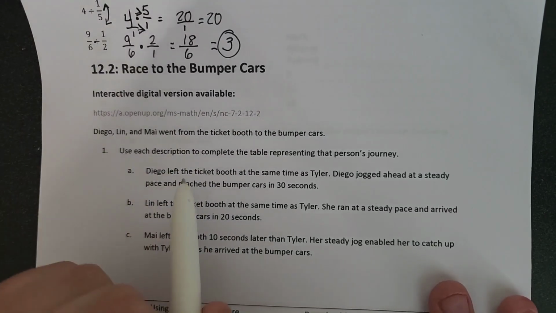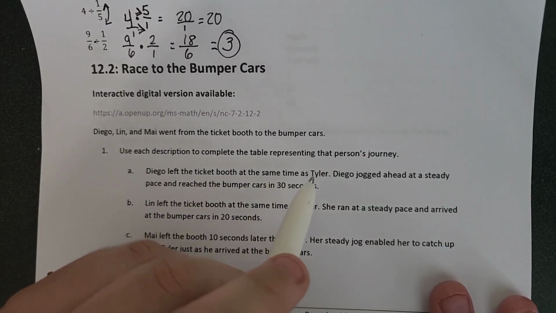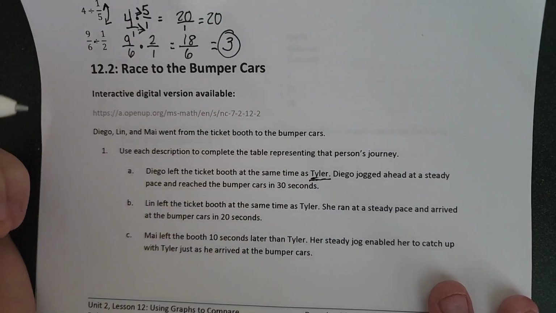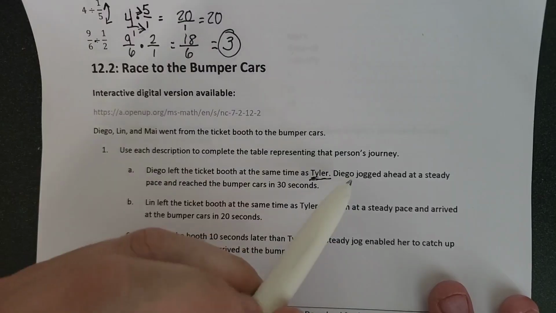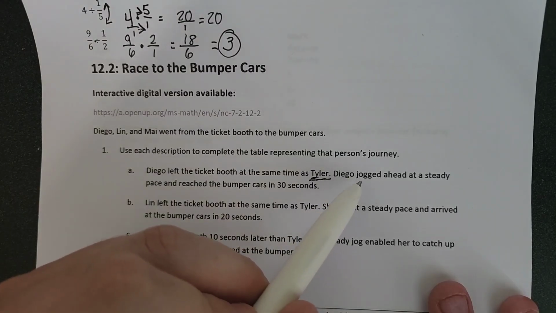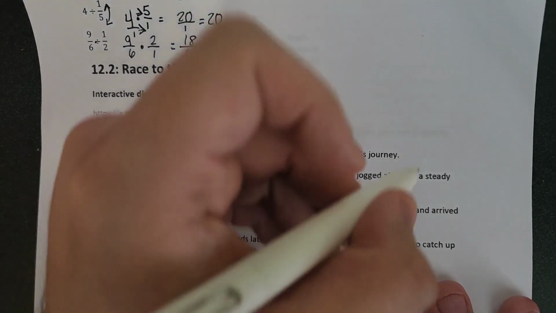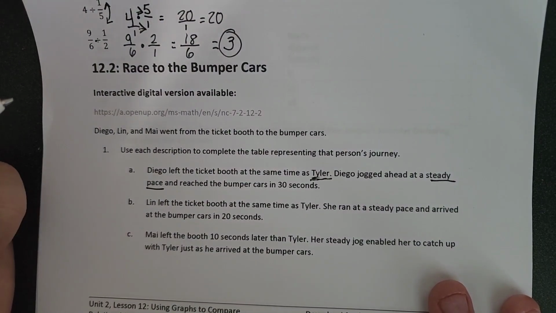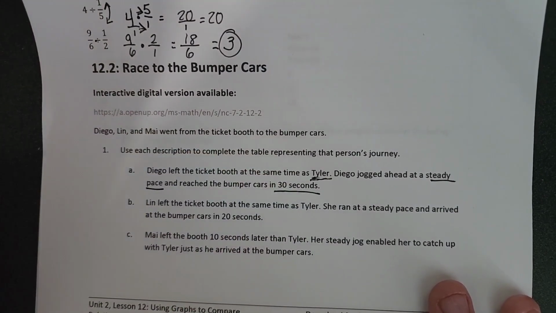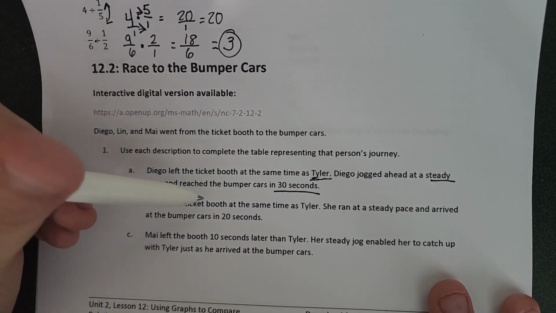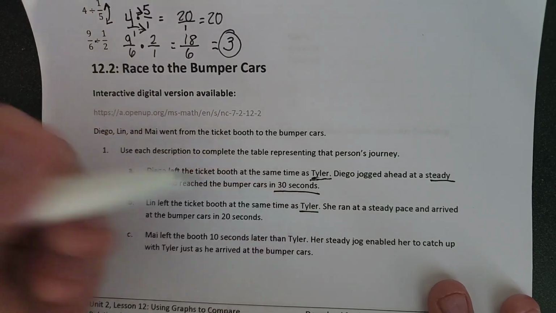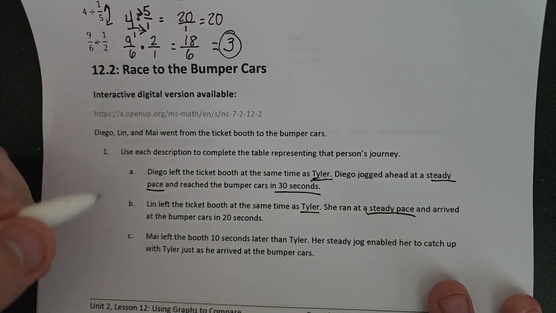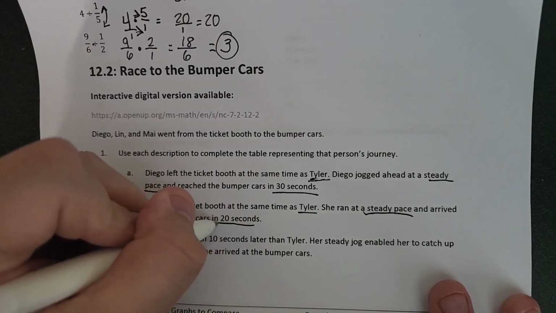The first one, it says Diego left the ticket booth at the same time as Tyler. Now Tyler is the guy from Lesson 11, so you might need that information. Diego jogged ahead at a steady pace and reached the bumper cars in 30 seconds. Okay? Lynn left the ticket booth at the same time as Tyler, and she ran at a steady pace and arrived at the bumper cars in 20 seconds.